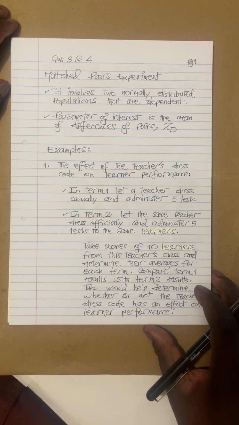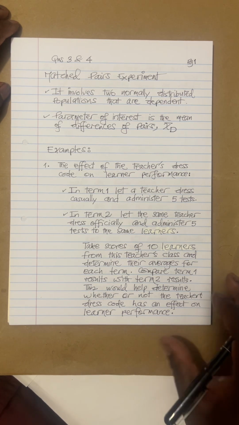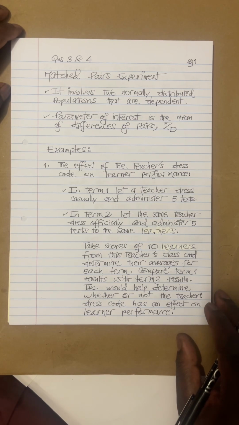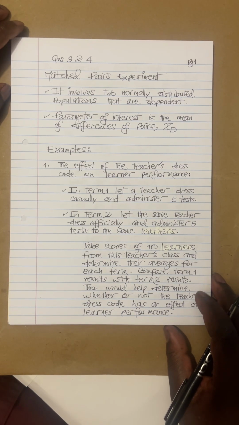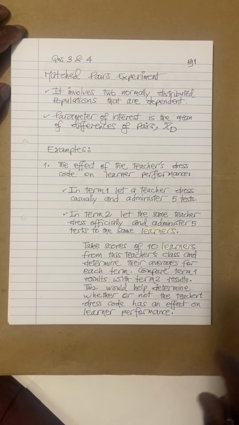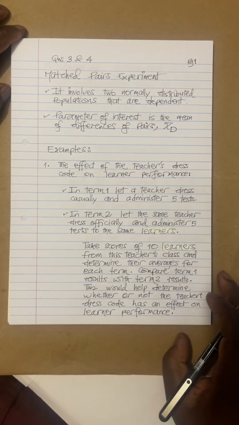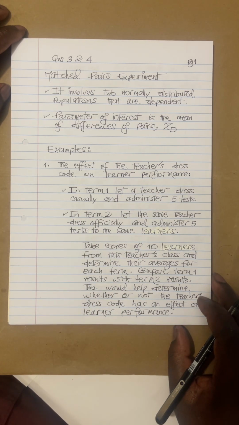Let's look at two examples just to add more substance to the introduction. Example 1, the effect of the teacher's dress code on learner performance. In term 1, let a teacher dress casually and administer 5 tests.